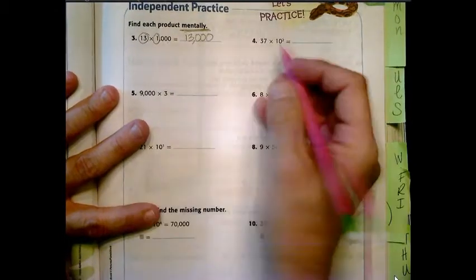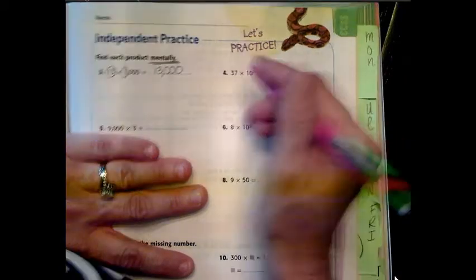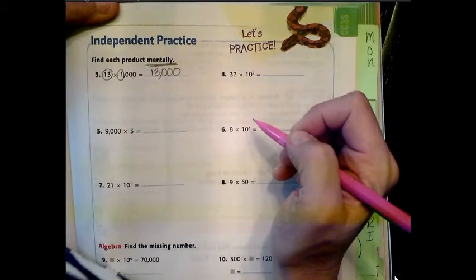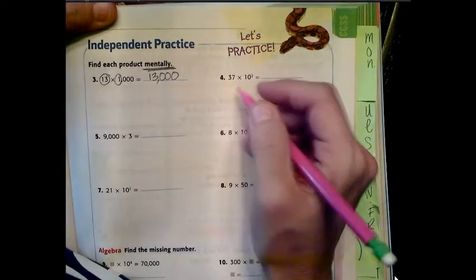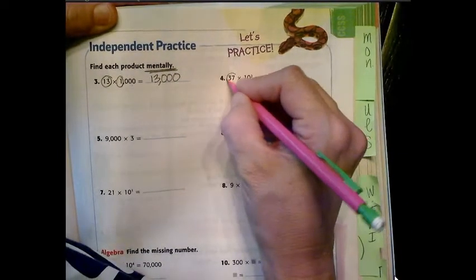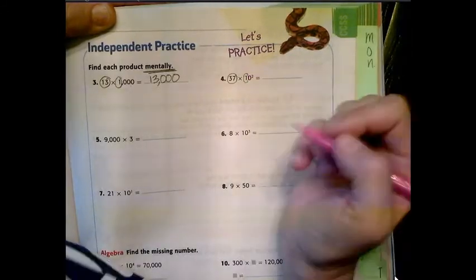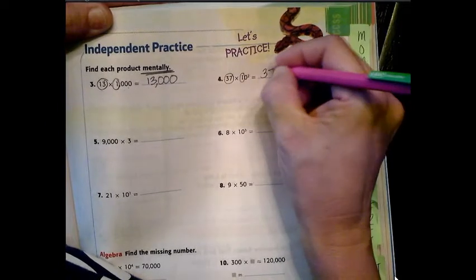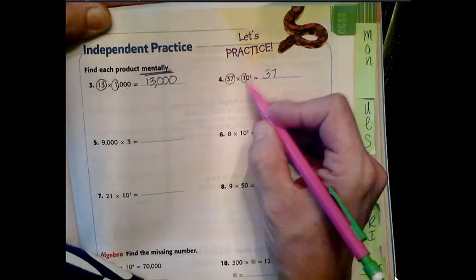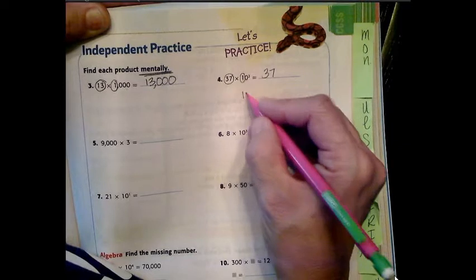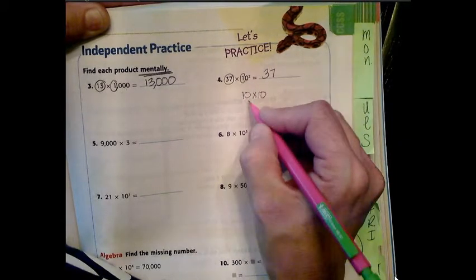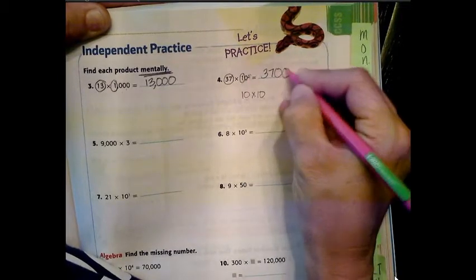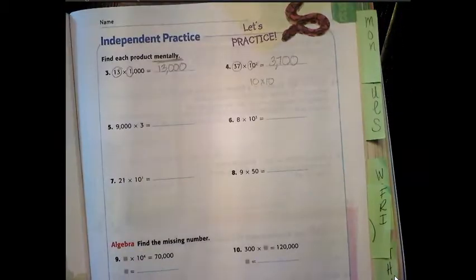Let's look at number 4. 37 times 10 to the second power. Oh, that seems hard, Mrs. Bodell. I can't do it. Yes, you can. Remember, I told you you can do it. We're going to look at 37 times 1. What's 37 times 1? Well, of course, that's 37. How many zeros were actually in this? Remember, that was 10 times 10. 1, 2. 2 zeros. It's the same. So we add 2 zeros. My answer there is 3,700.